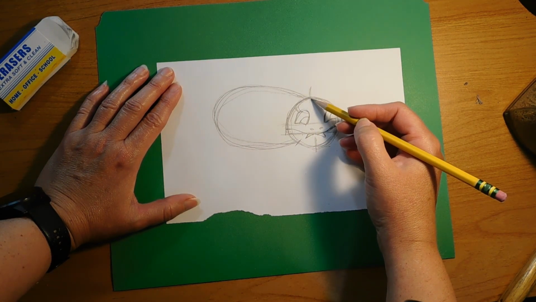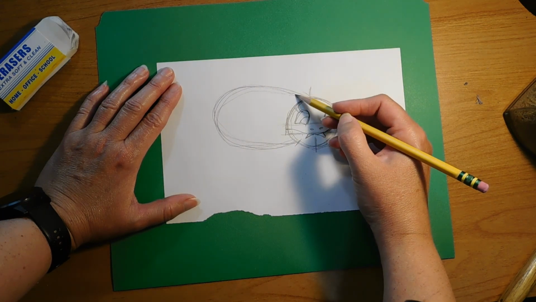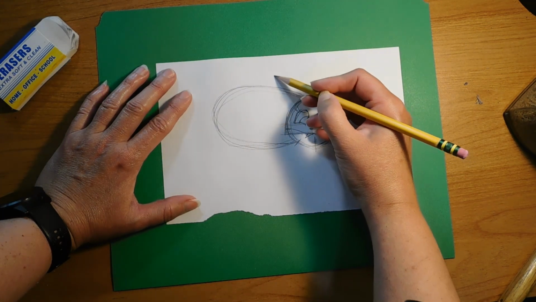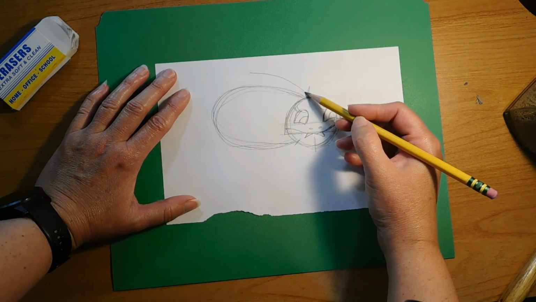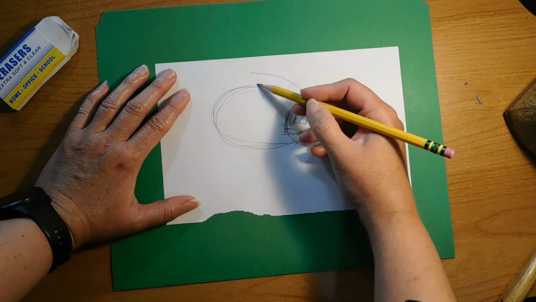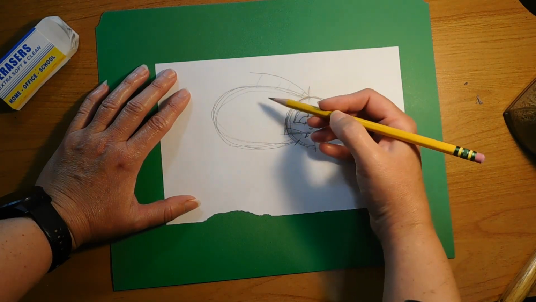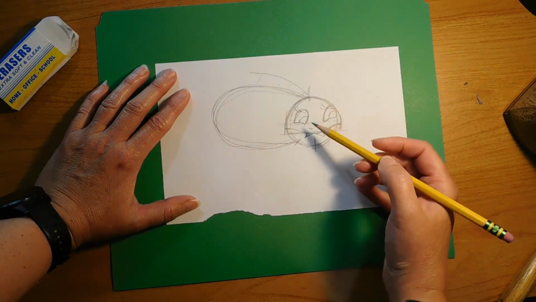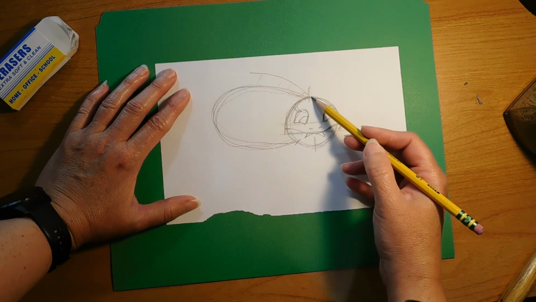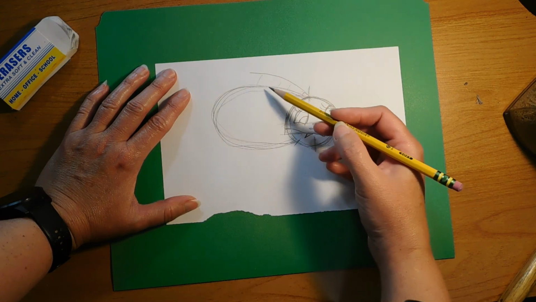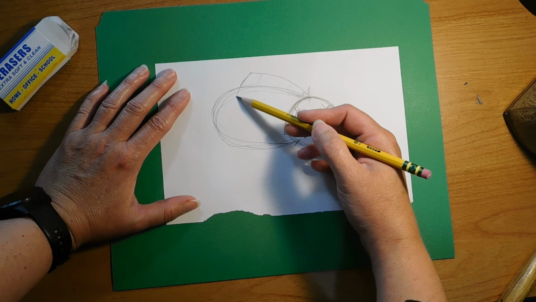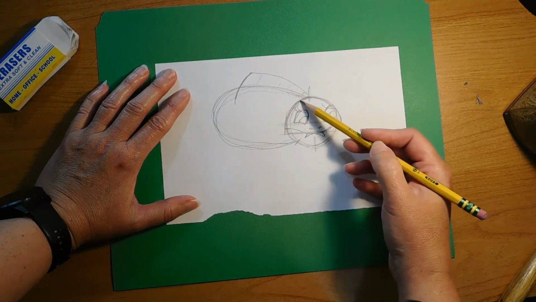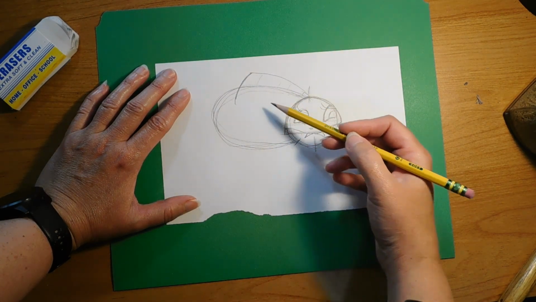Alright, now its wings. I'm going to bring a line alongside its body here, so its wing, notice it's narrow and it gets wider over here. This way its wing is popped off its body. The next thing I'm going to do is look at this curved line and try to duplicate it over here. Okay, so I'm copying that line.